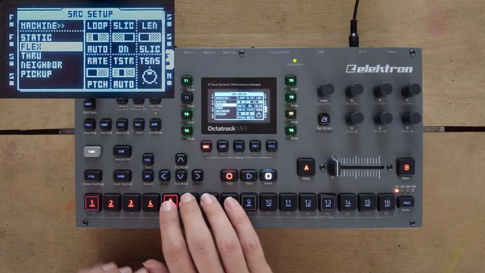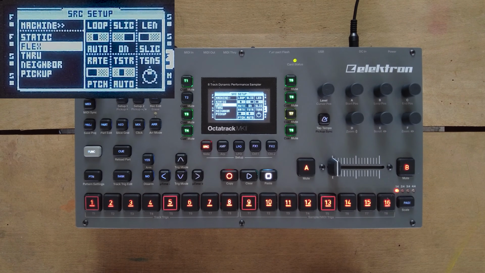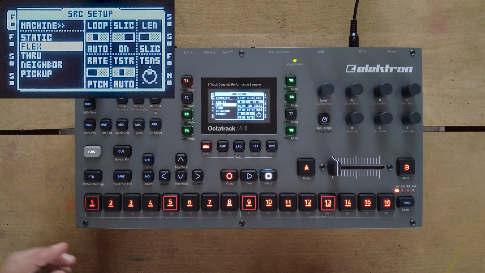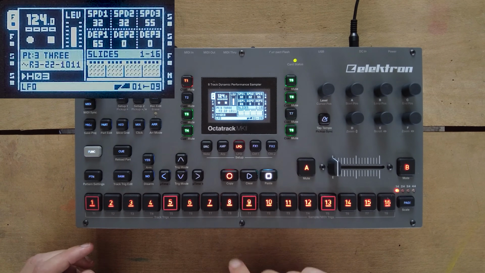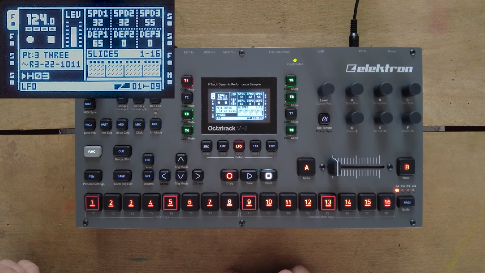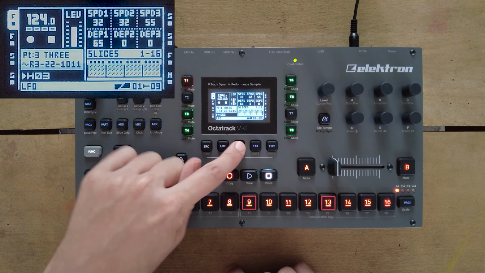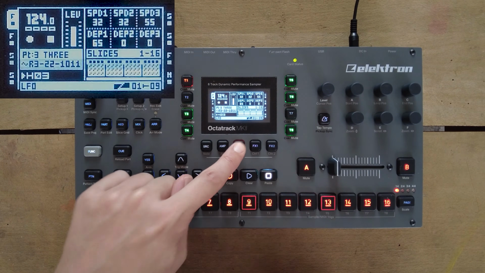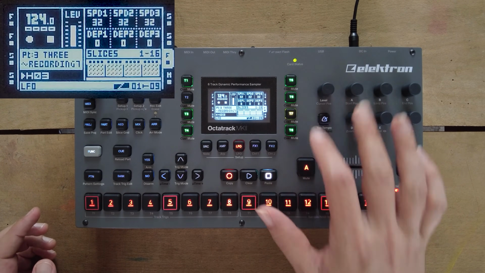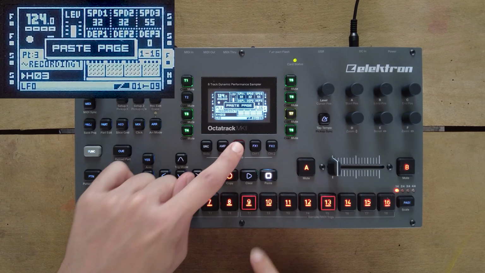Turn on the slicer, and then I'm going to enter 16 steps onto the grid. And then I'm just going to go to track 1, to the LFOs of track 1. And then I'm going to copy this LFO page, which is super handy that you can do this. You hold this LFO button and then you press copy, and it says copy page. I'm going to go to track 7 and paste it.